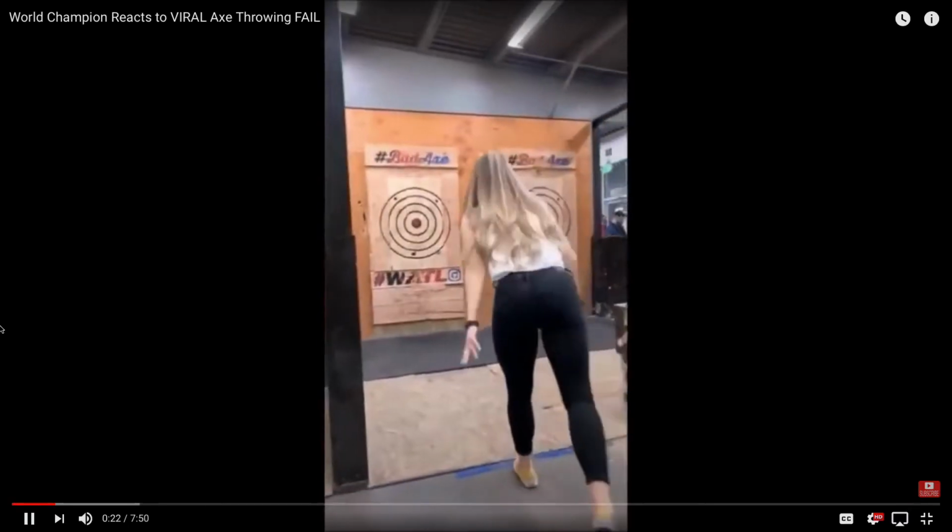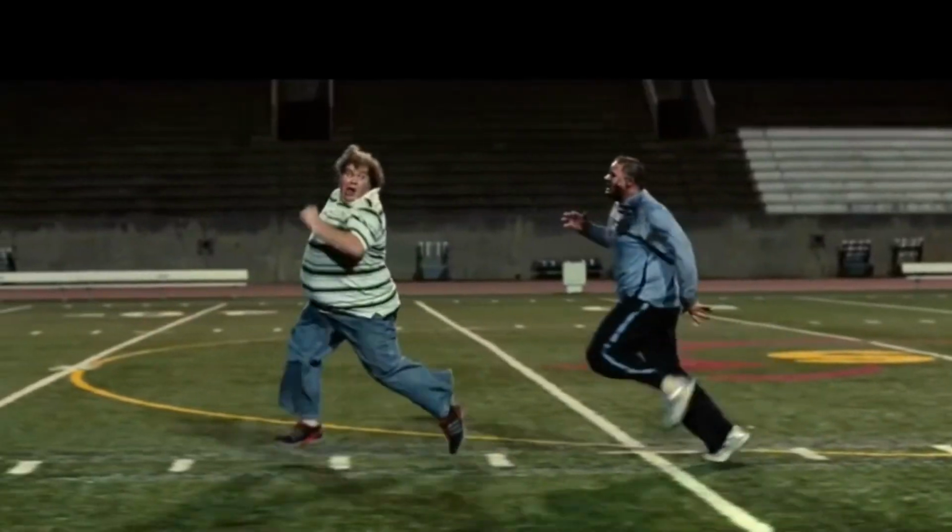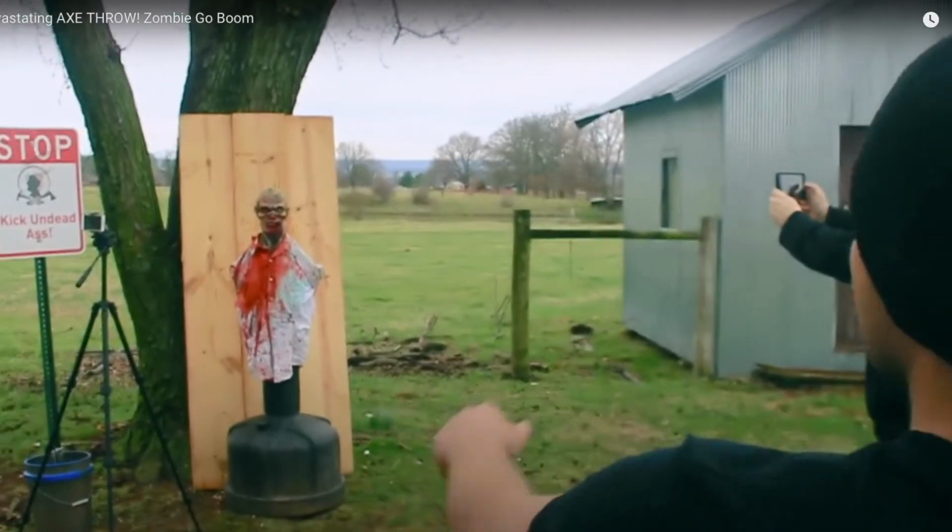The third type of audience you can build is one based on interests, and this is a really big one depending on the industry you're in. So you can easily build an audience based on what people are into. Everything from axe throwing to zombie apocalypse preparation, or axe throwing at zombies, can be used to help find your ideal prospect. The fourth type of targeting you can use in Facebook ads is based on behavior.